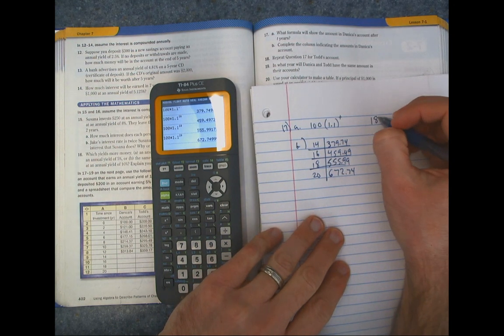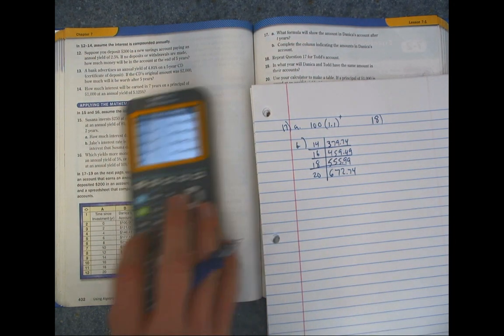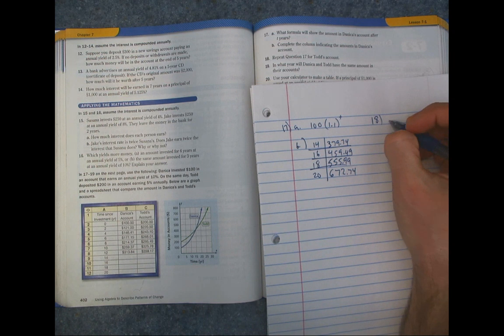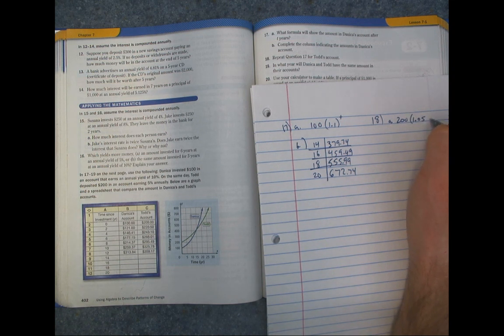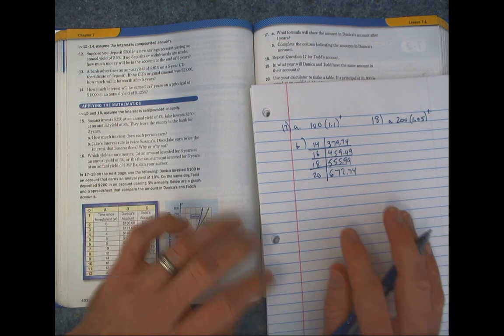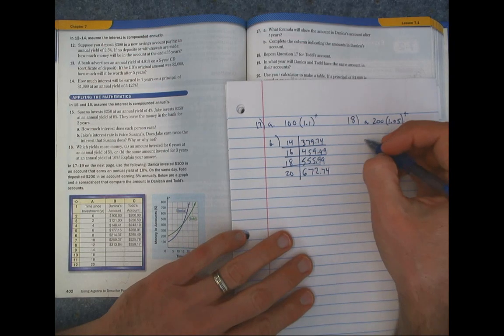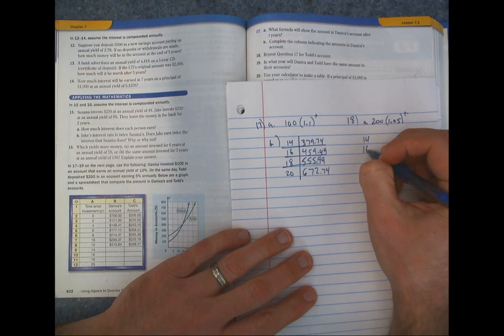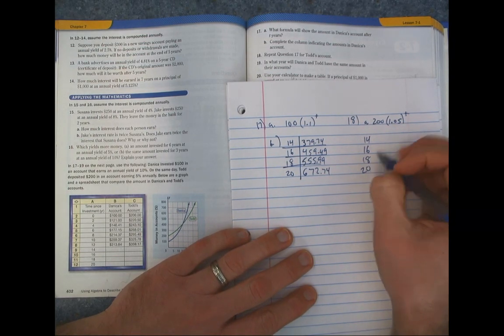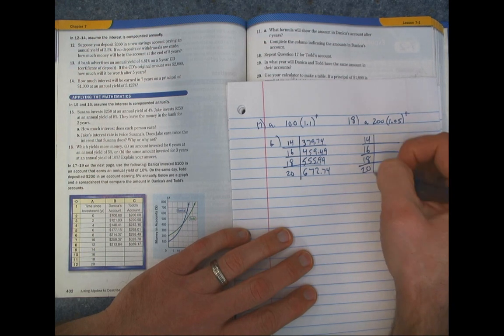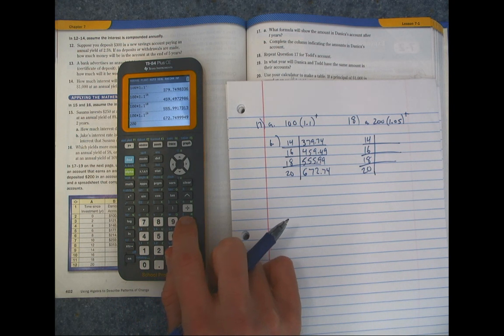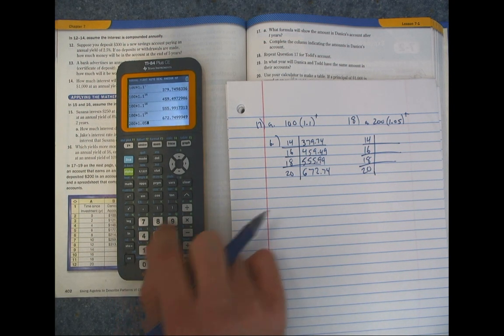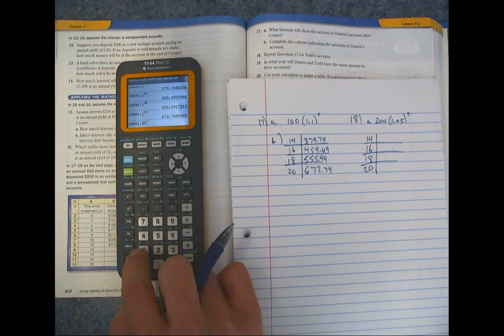Okay, question 18. We're going to do the same exact thing for Todd's account. So part A, it's 200. That's what he started with. 1.05, he's getting 5%, raised to the T. And again, we're going to just fill in his chart: 14, 16, 18, 20. So 200 times 1.05 raised to the 14th.